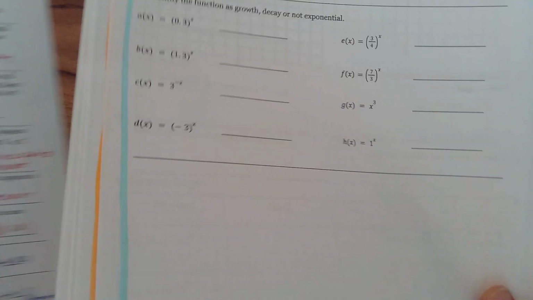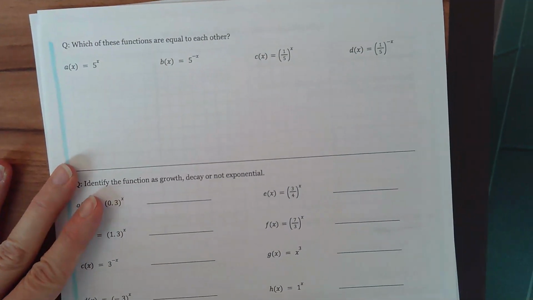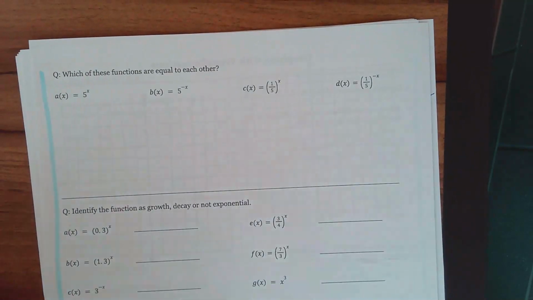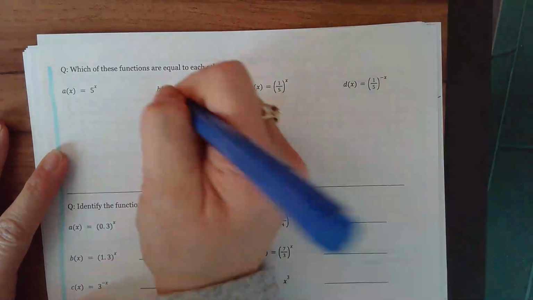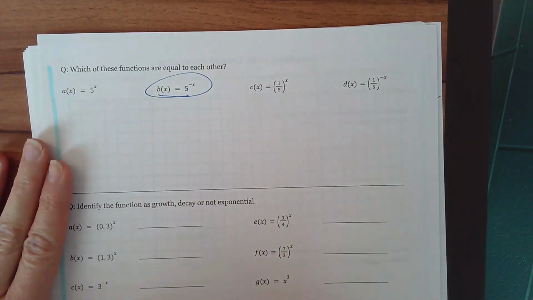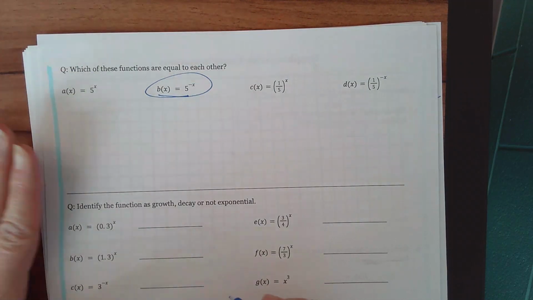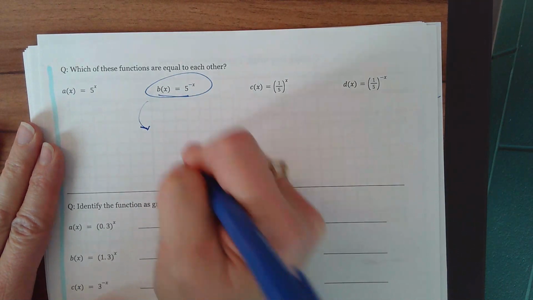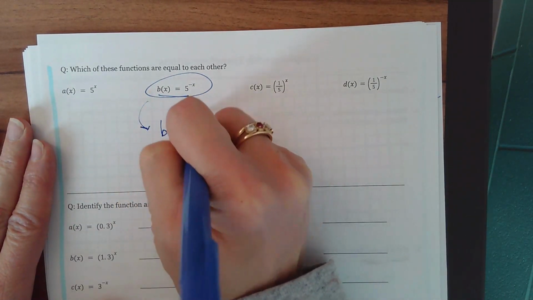All right, let's do a couple other little things here and talk a little bit more about some of the functions. Maybe you learned this from Algebra 2 as well. Which of these functions are equal to each other? I'm just trying to get an idea of recognizing what the negative exponent does. If you remember from Algebra 2, a negative exponent means that to make the exponent positive, you take the reciprocal. So b of x, 5 to the negative x, is really the same equation as 1 over 5 to the x.